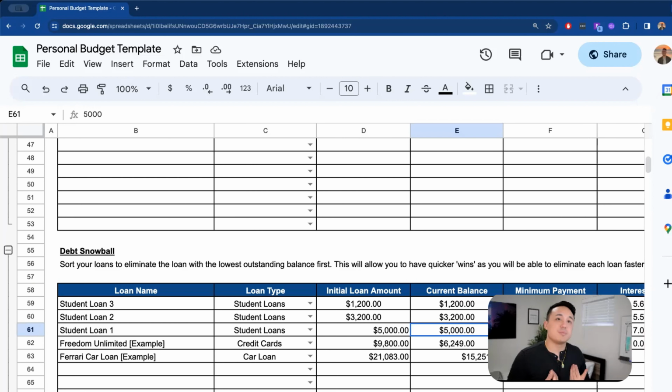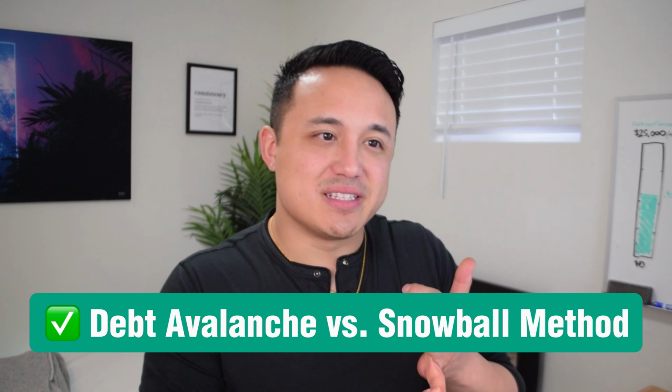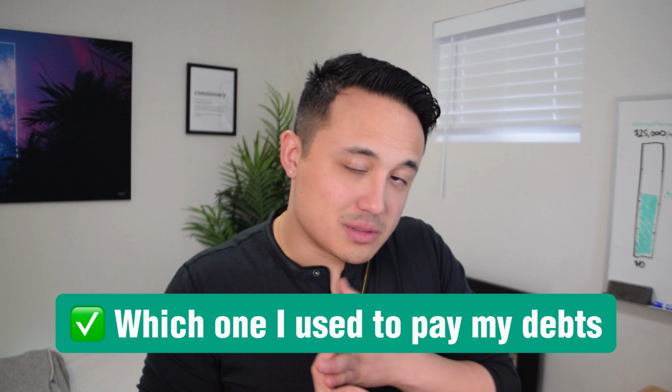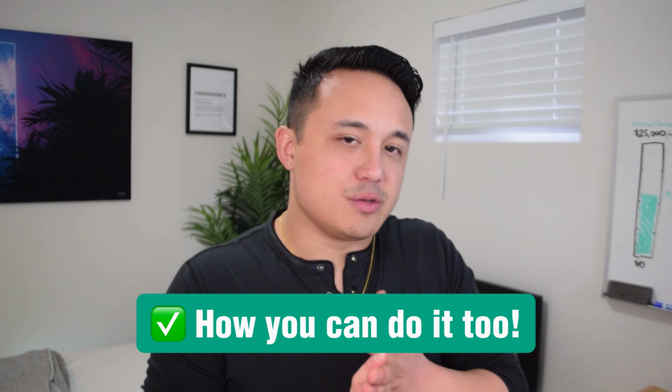Again, snowball worked for me. That was just my own personal preference because I needed to see those mini wins along the way, but it is at the expense of maybe paying a little bit more in interest in the long run. All right, and that's about it. So we went through what is the difference between the debt snowball and debt avalanche method, which one I personally choose, debt snowball, and how you can actually put it into practice using a sample template that I have.